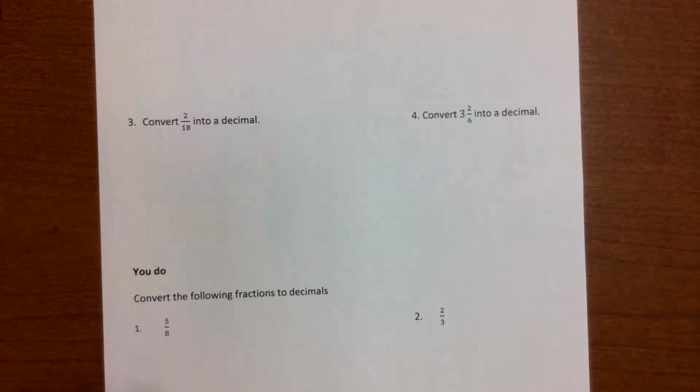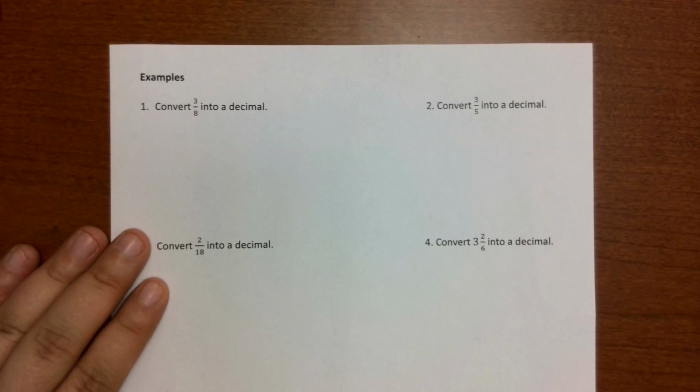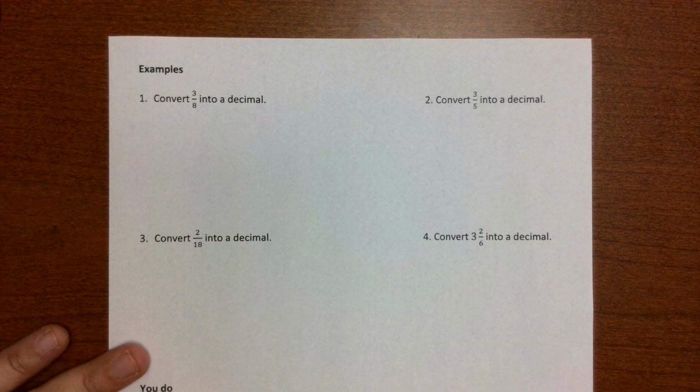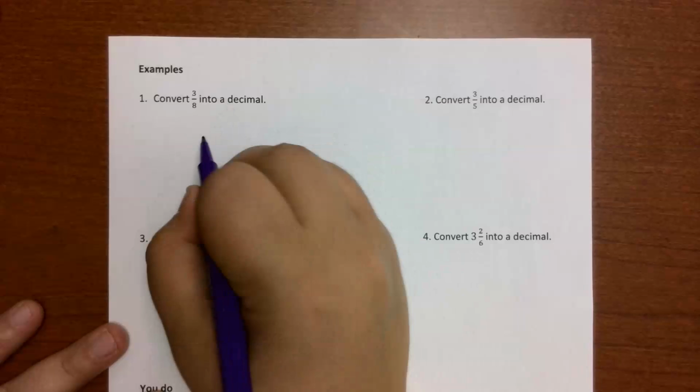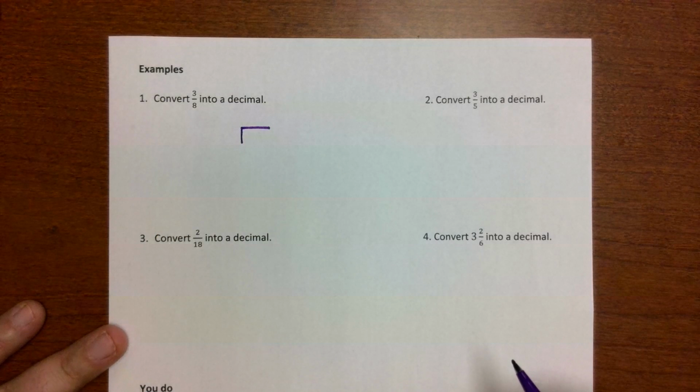Alright, let's get into some examples. Number 1 says to convert 3/8 into a decimal. So again, I'm going to remember Tybo, top in, bottom out. So the first thing I'm going to do is set up my division problem. And I'm going to put the top number inside and the bottom number on the outside.